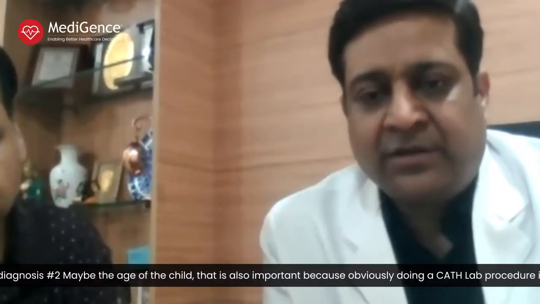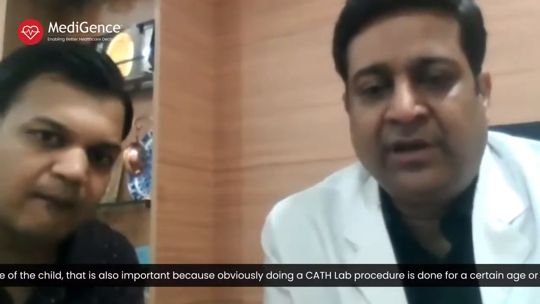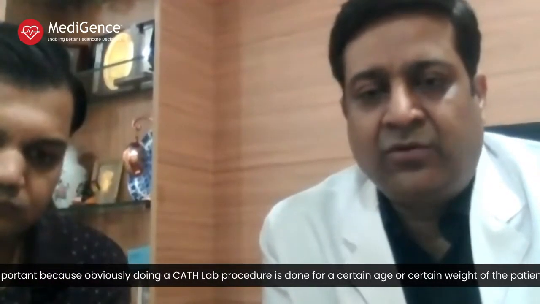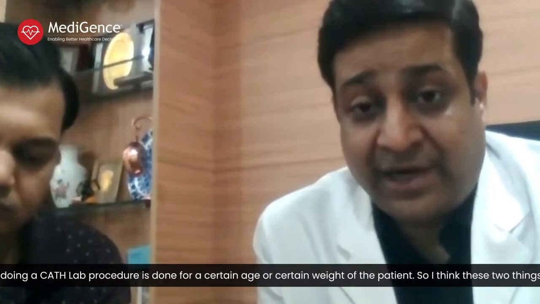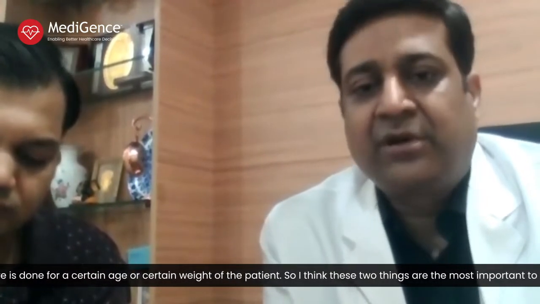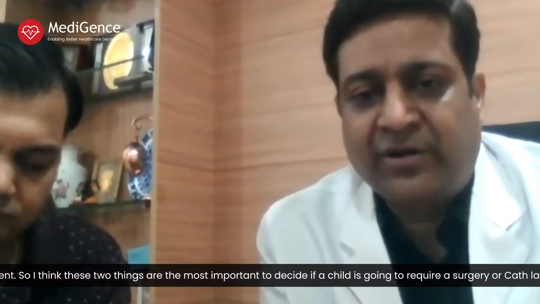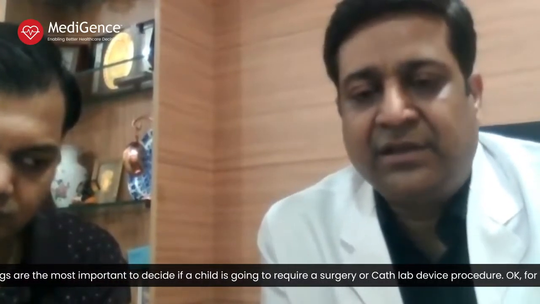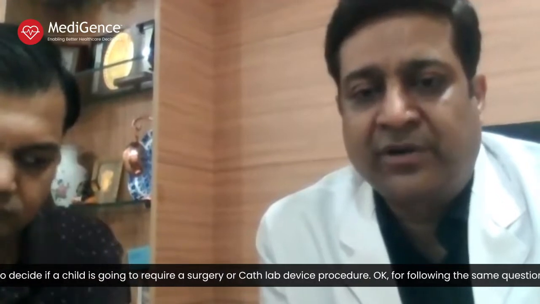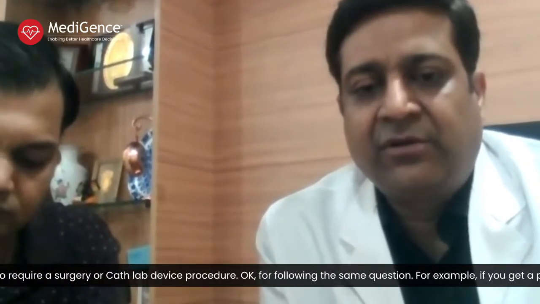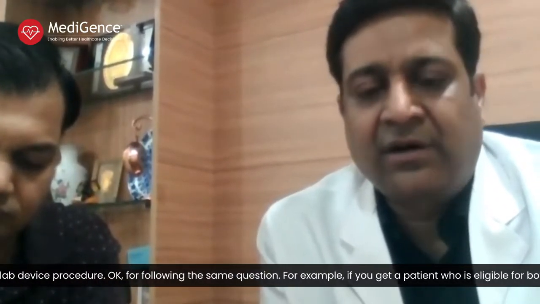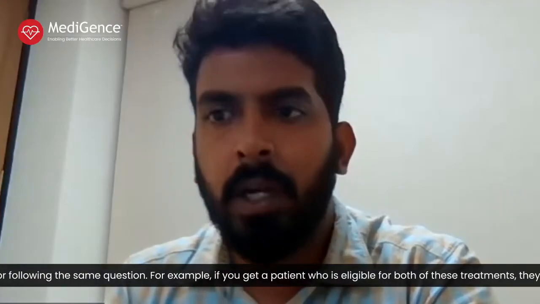Which is good. So it depends on, number one, the diagnosis. Number two, maybe the age of the child, that is also important, because obviously for doing a cath lab procedure, a certain age or certain weight of the patient is required. So I think these two things are the most important to decide whether the child is going to require a surgery or a cath lab device procedure.